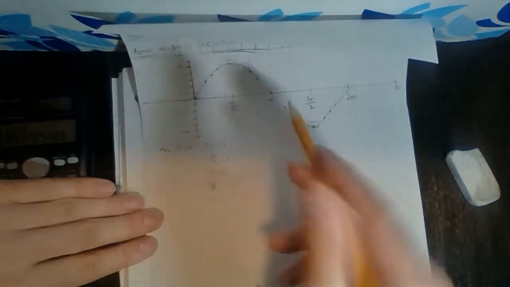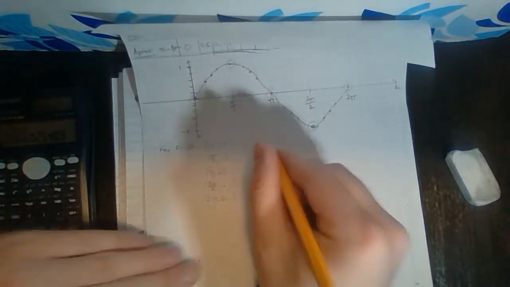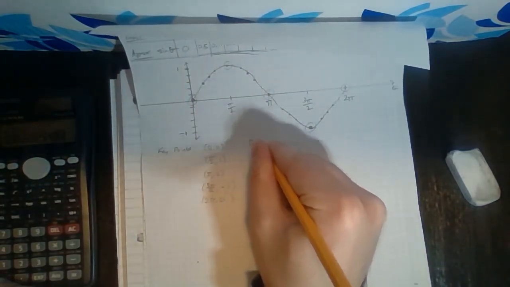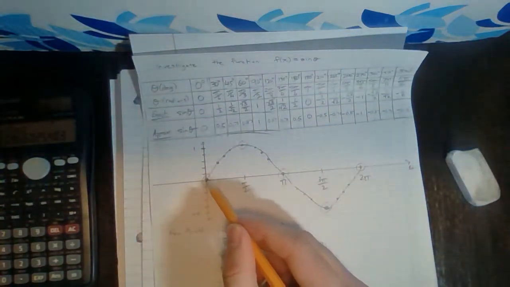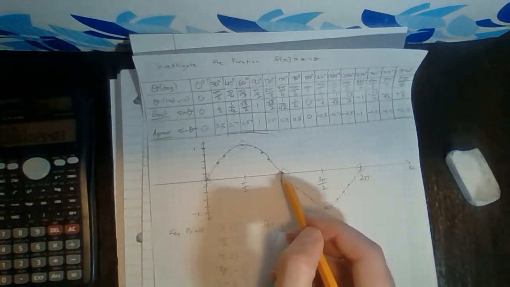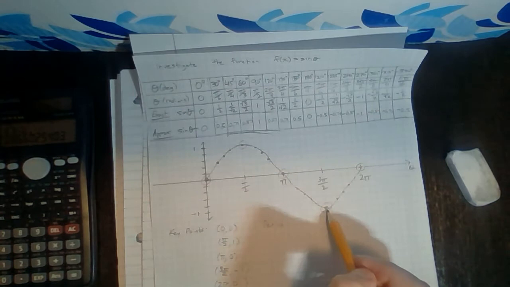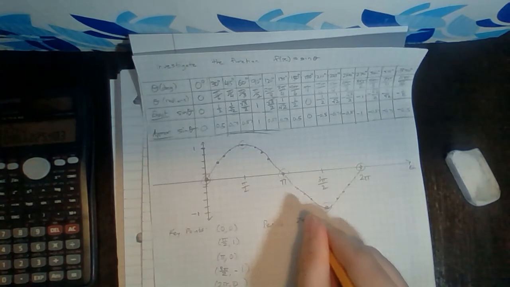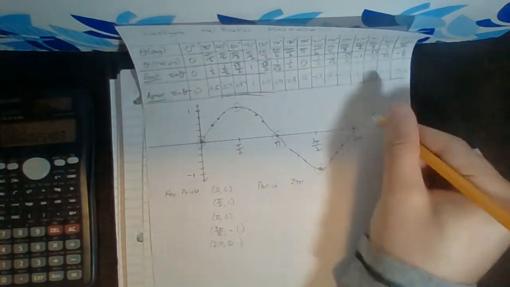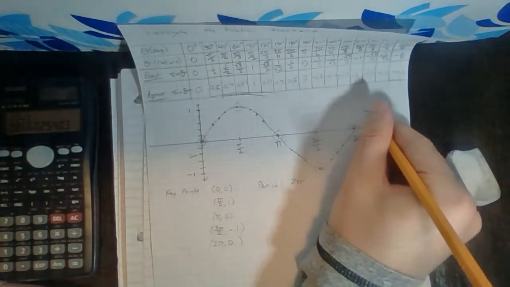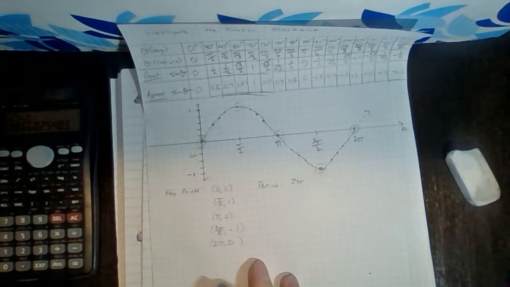The other characteristics of these trig functions that we talk about: period. Period was how long it takes to complete one cycle. So here we start at 0, we go up and return to 0, but we're not quite done the cycle because now we go down and back up to 0. So from 0 to 2 pi, that's 2 pi along our x-axis. That is our period. Before that and after that, the function keeps doing the same thing. It keeps repeating that cycle every 2 pi.